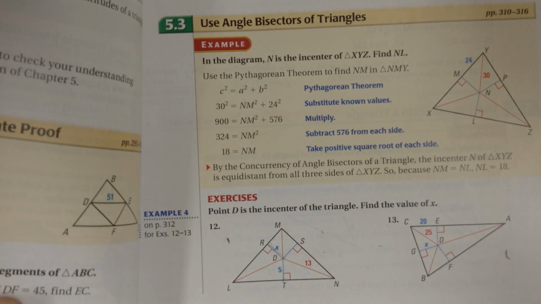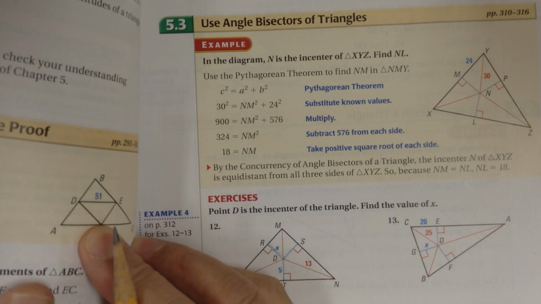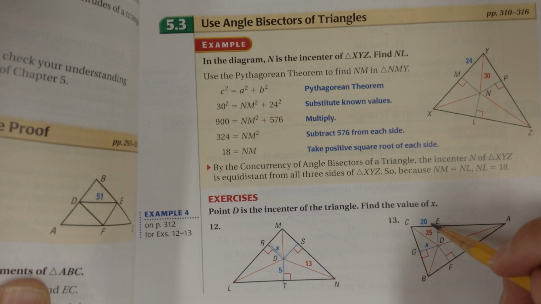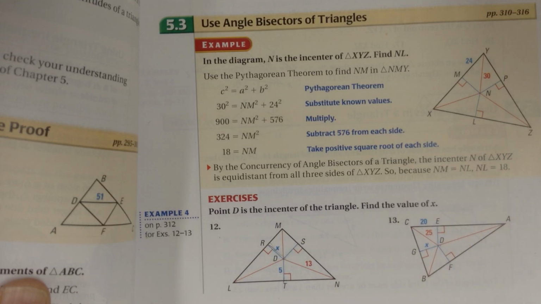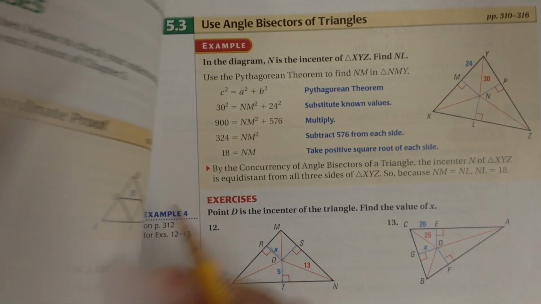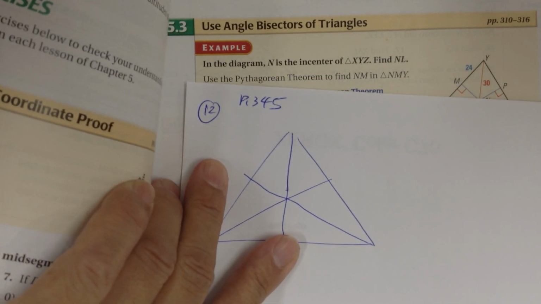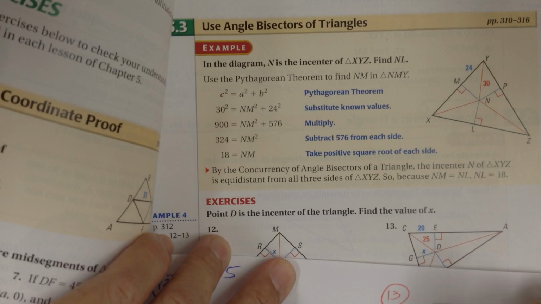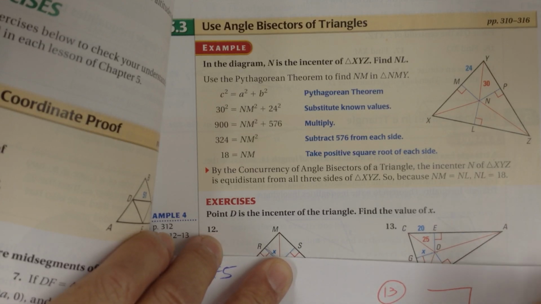Now let's go and do number 13. Again, this is the incenter, so all of these would be equal. Now, this one is not as obvious. You got 20 here, 25, so you have to use the Pythagorean theorem. So number 13, you have to use this triangle right over here. So you got 20, you got 25.